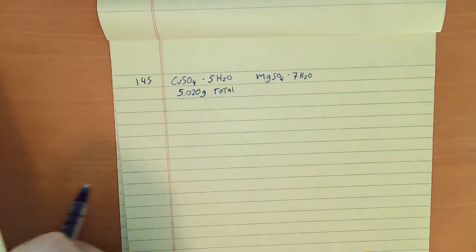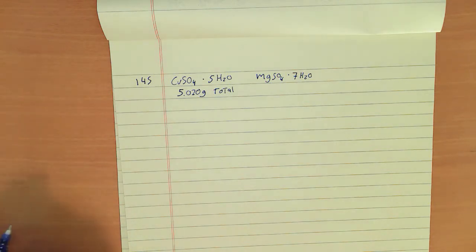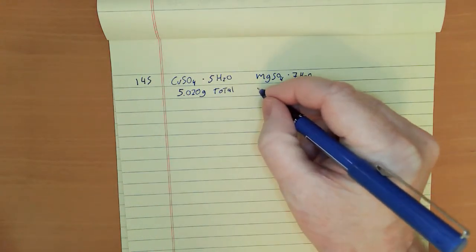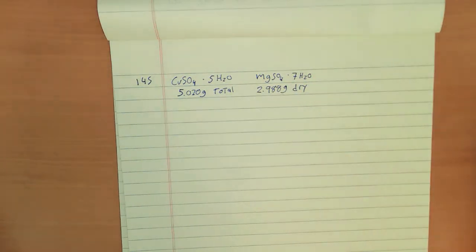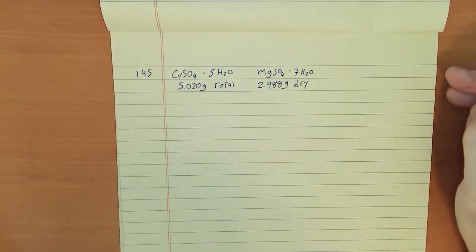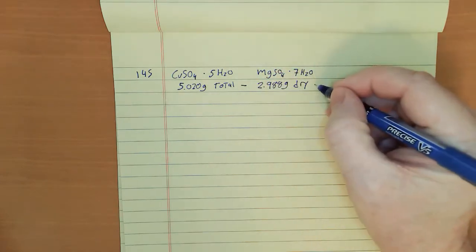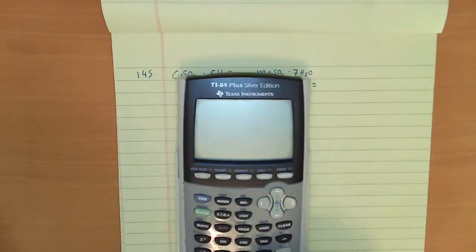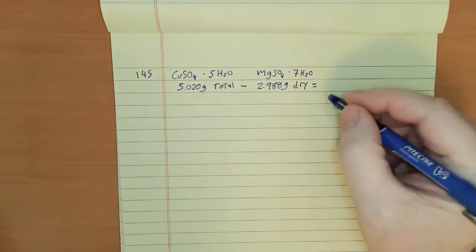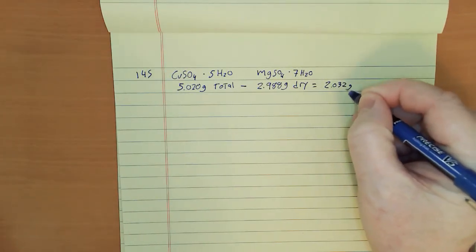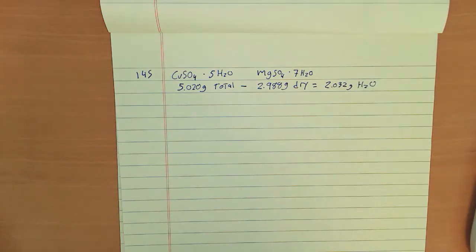Now, what the question is also saying is that when you have heated it, you have 2.988 grams of anhydrous or dry salt. So I'm going to say this minus this equals, and I'll get my calculator: 5.020 minus 2.988 equals 2.032 grams of water that has been lost.